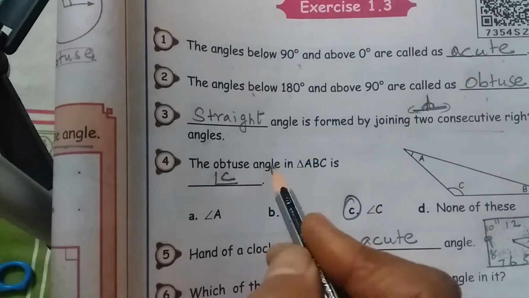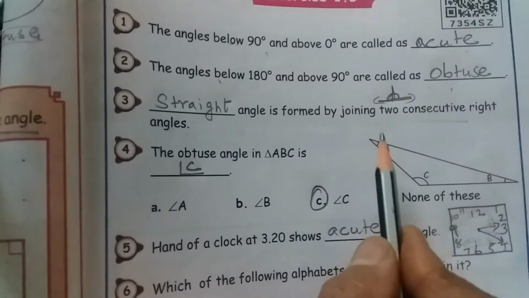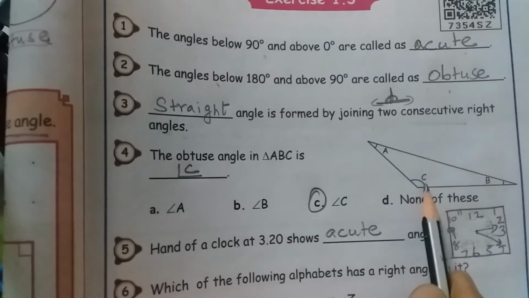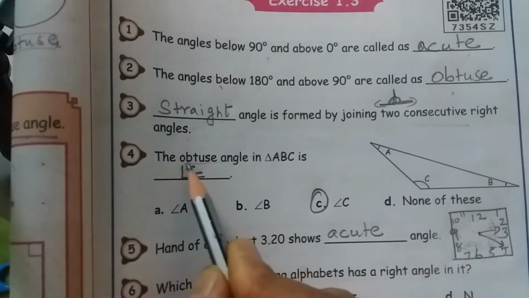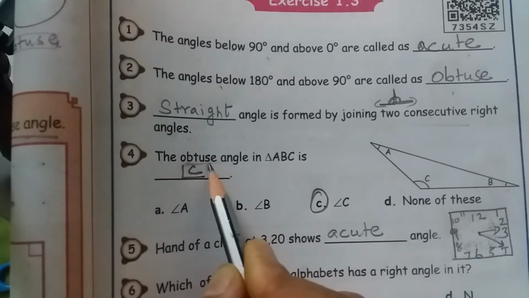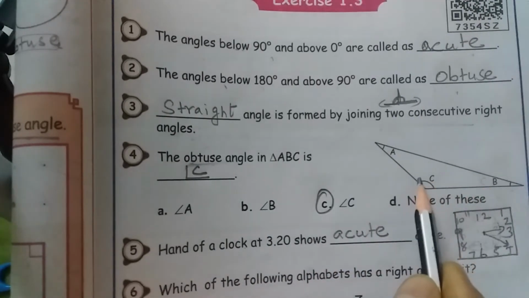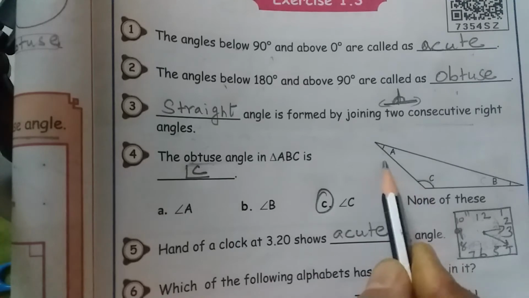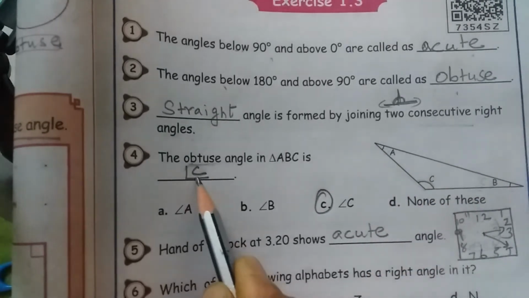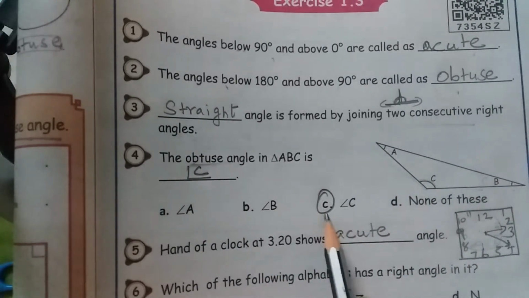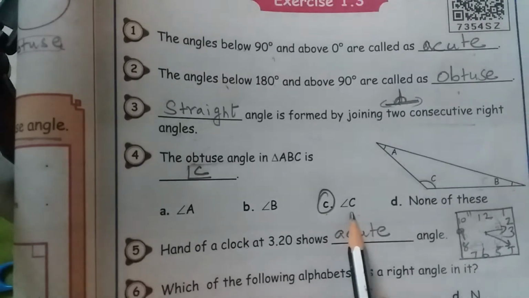Then the obtuse angle in triangle ABC. This is the triangle ABC. Which is the obtuse angle? Obtuse means the rays are away from each other. A, it is close. So it is acute. B is also acute. And look at C. The rays are away from each other. So angle C is obtuse angle. So circle option C, that is only angle C.